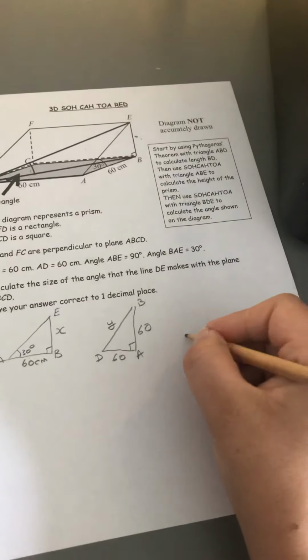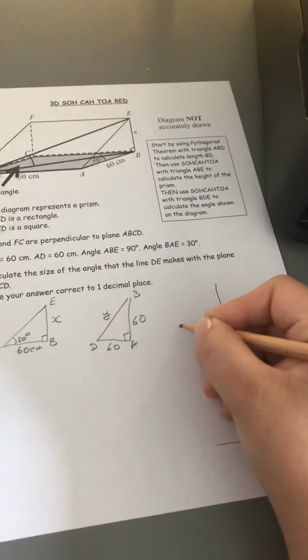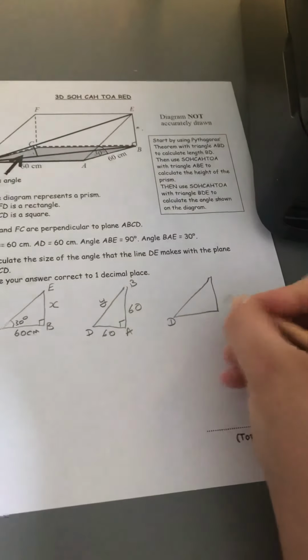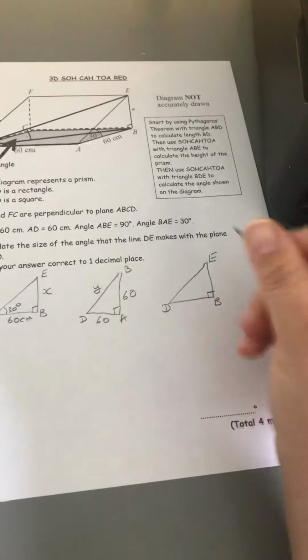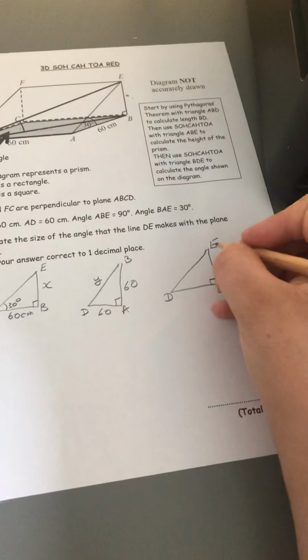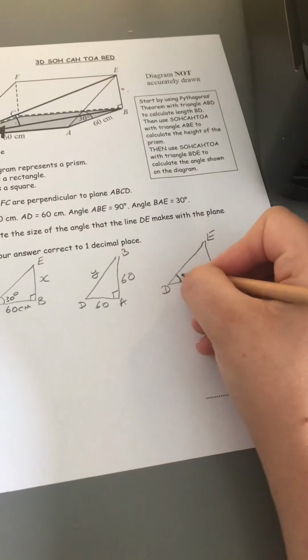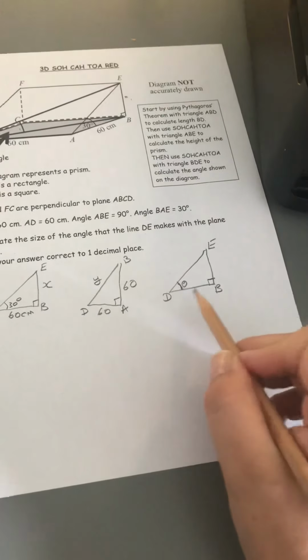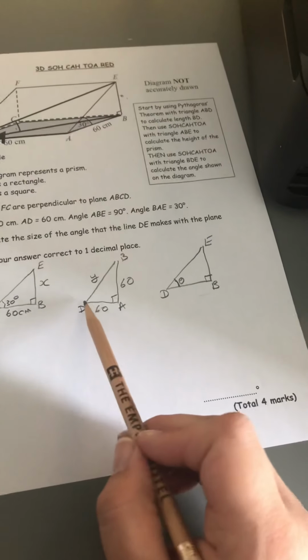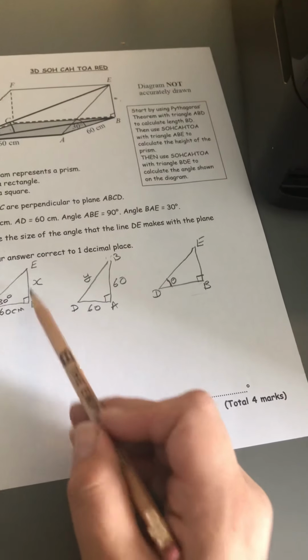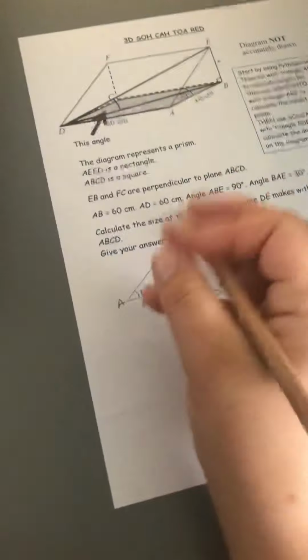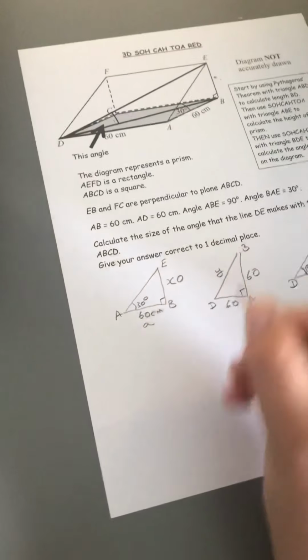So that triangle there in the middle is going to go D to B to E. Right angle, because in this write-up it tells us all the things are rectangles and squares. And this is the angle we're looking for. So we don't actually know anything about this triangle yet, but hopefully if we find B to D here, that'll fill in there. And if we try and find E to B here, that'll fill in one there. So E to B here.